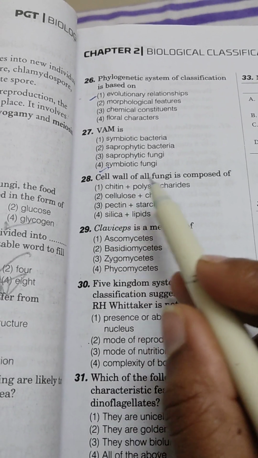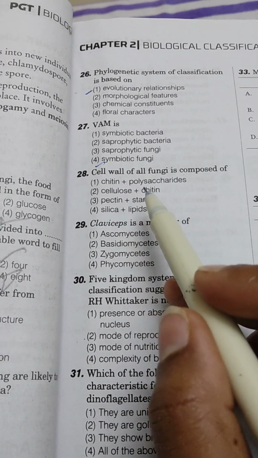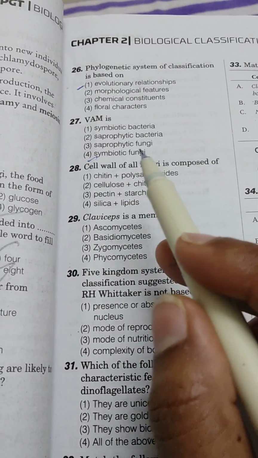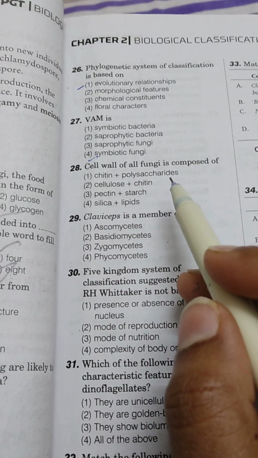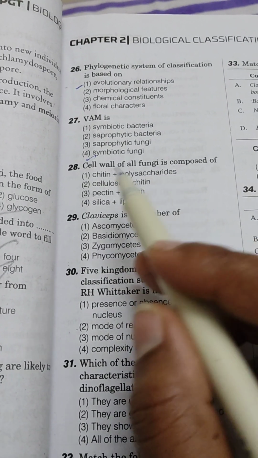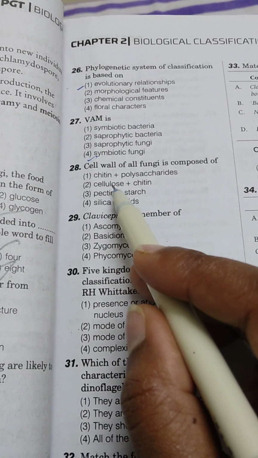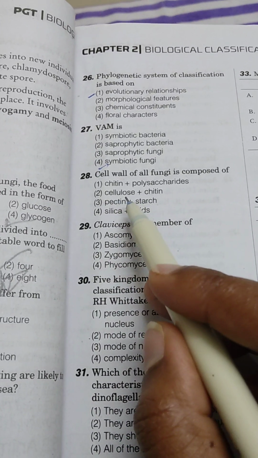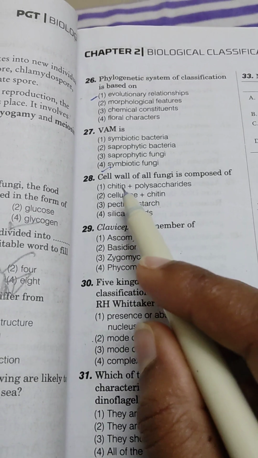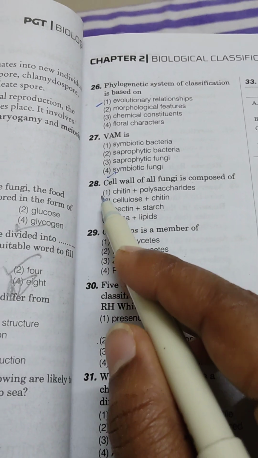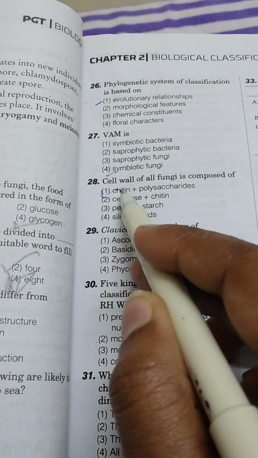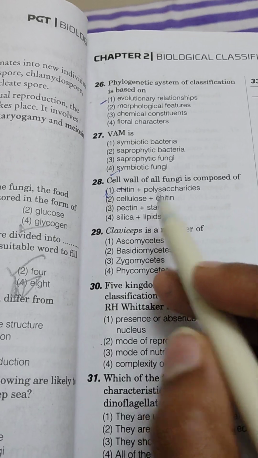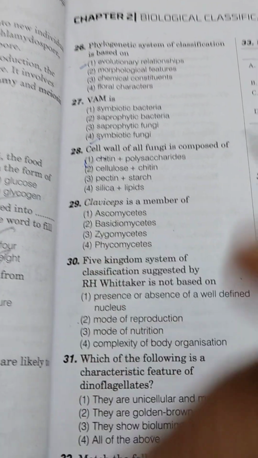So if you have any confusion, suppose you know that fungus cell wall is composed of chitin, glucans and glycoprotein, but you don't know whether it will be polysaccharide or not, from the option itself you can recognize that a fungus does not have cellulose. Cellulose is the composition of kingdom Plantae. Now from here, option number 1, 28's 1, will be the answer by eliminating option number 2.